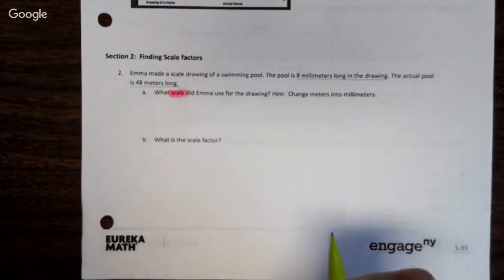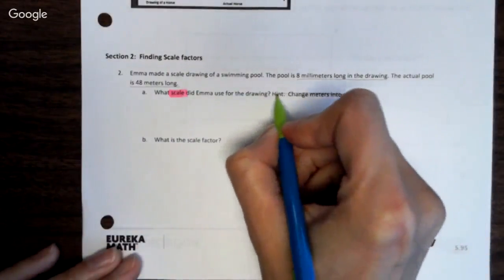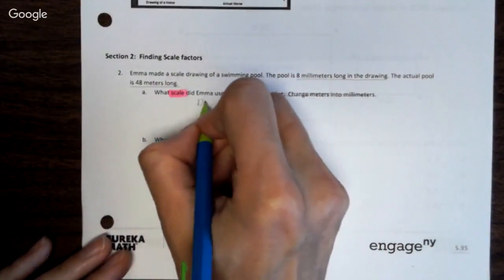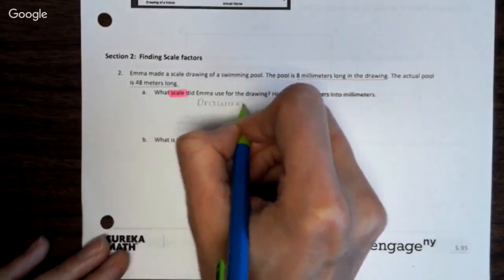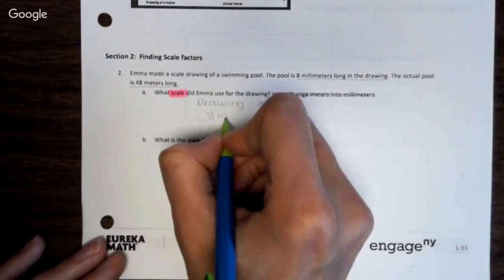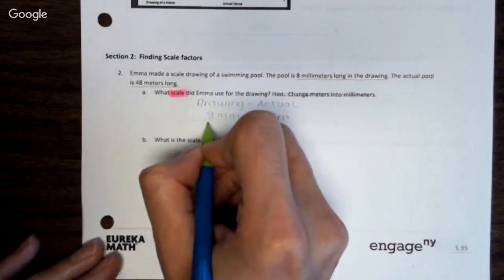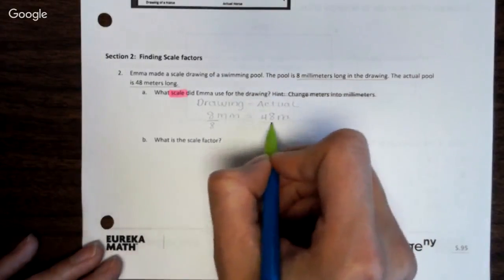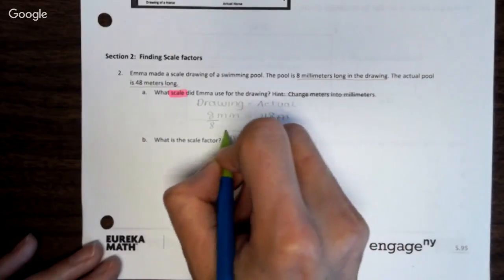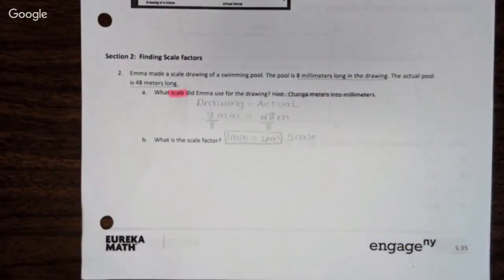Now, the scale, excuse me. We don't have to do this. Don't change that until the second part. But anyways, the scale comes from the drawing value, and we're going to set that equal to what the actual value is. So let's read it. It says 8 millimeters. That would be in your drawing. The actual pool is 48 meters. So we can't start with the 8. We got to divide both sides by 8. So 1 millimeter is equal to 6 meters. That is your scale. Two numbers that are comparing the drawing to the actual.